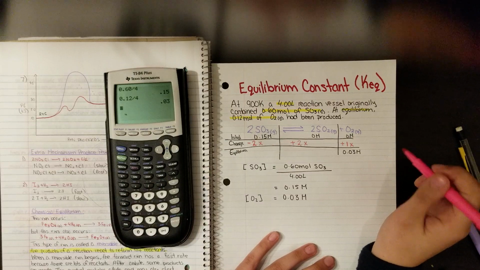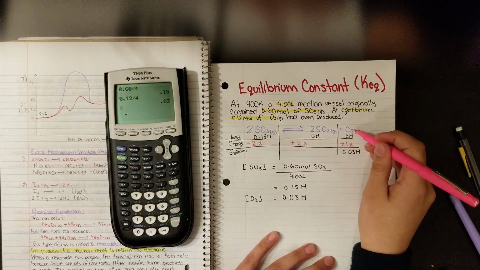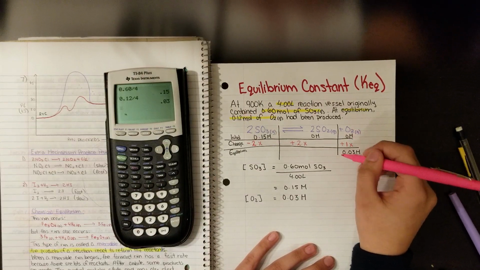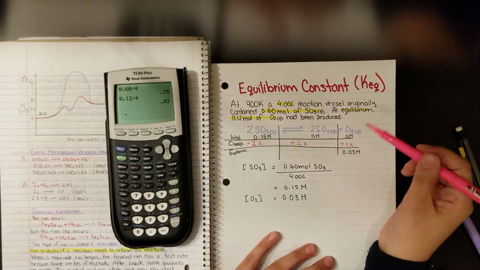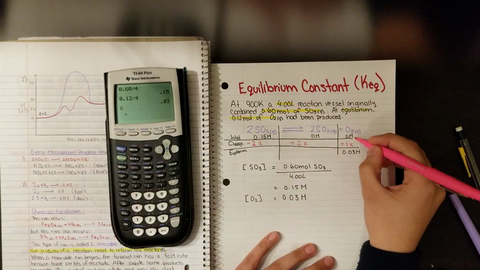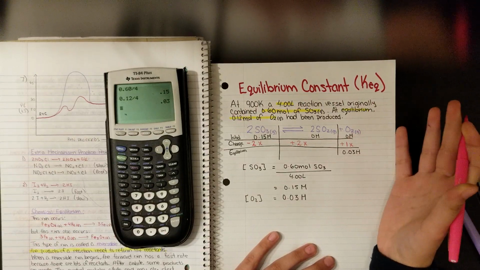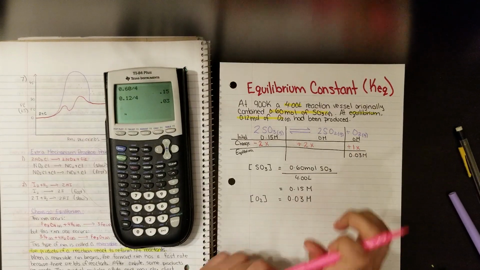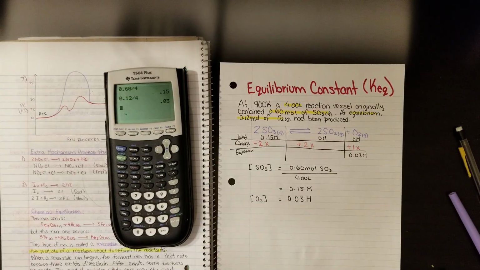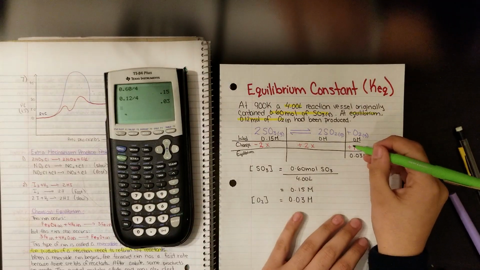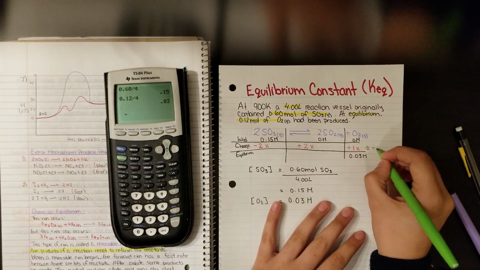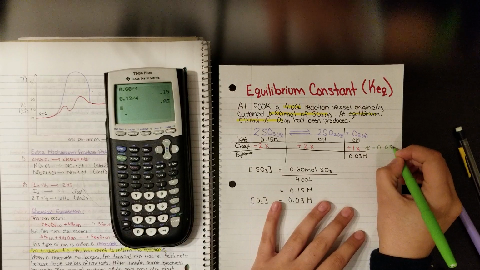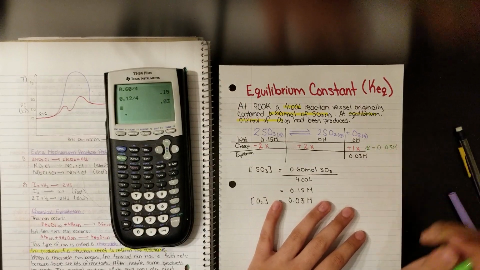So I start off with 0 molar of O2, and I end up with 0.03 molar of O2. Well, if I start from 0 and then I go to 0.03, what am I doing? I'm adding 0.03. That's interesting. And then I know that I'm adding by some x value. And in this case, that x value is just going to be 0.03 molar because that's what I increased by.